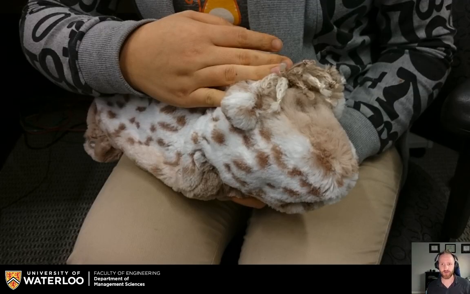This is a robot called the Cuddlebot from UBC. It's a breathing robot that is meant to calm people down, for example, if they're anxious about surgery, or if they aren't able to have a pet of their own. It might help them relax and stay calm.